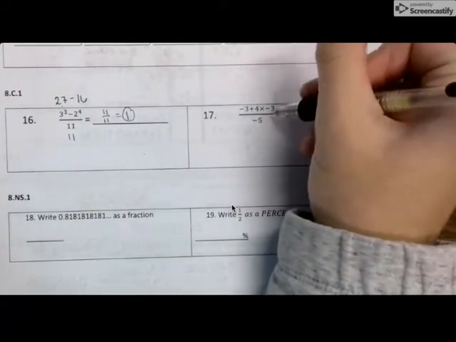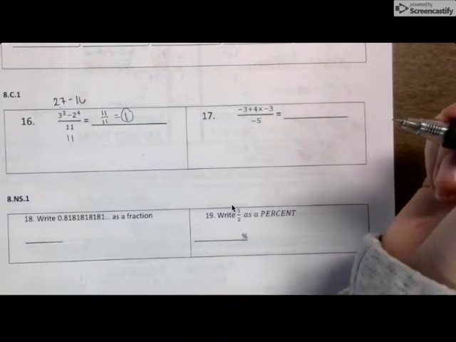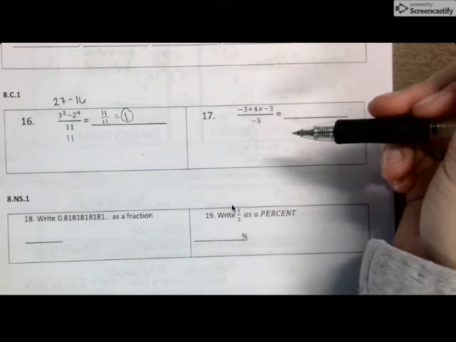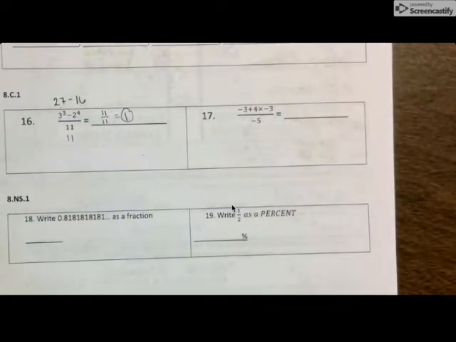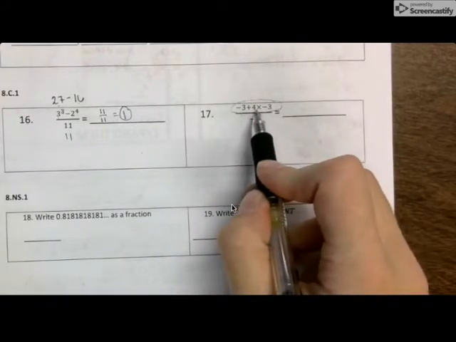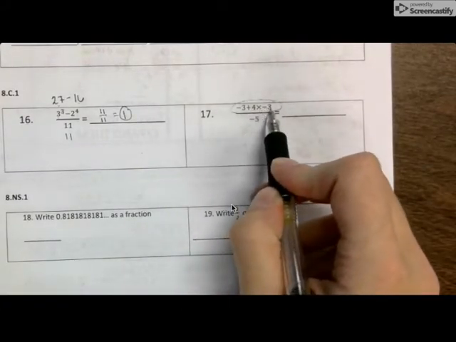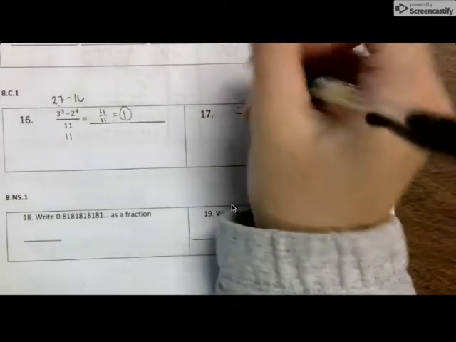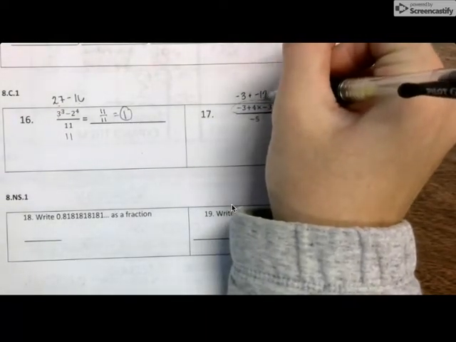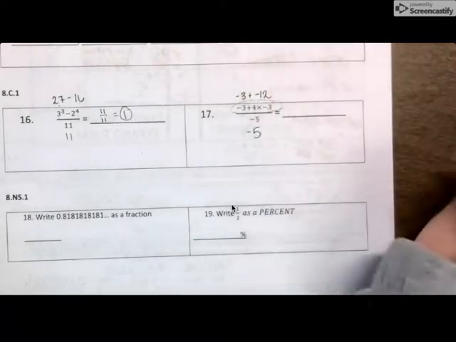Okay? For this one, we're going to have to follow order of operations, which we did here too, but in this one it's even more important. Order of operations says to do multiplication and division before adding and subtracting. So we're going to look at the top first and get that answer, and then we're going to worry about that fractional part. So it says 4 times negative 3. What is 4 times negative 3? Negative 12. And then I just keep my negative 5 on the bottom.